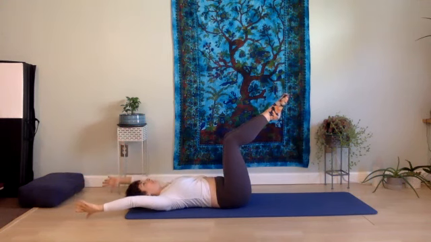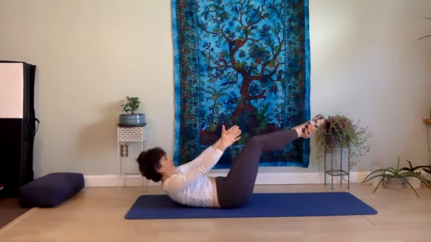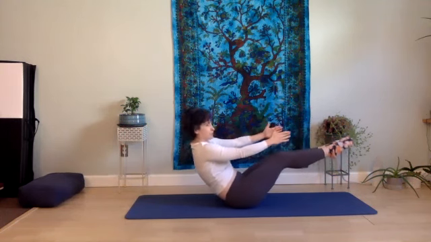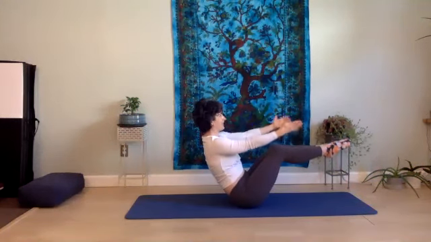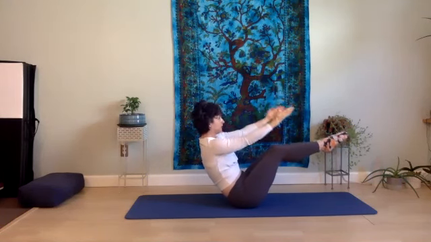One more time, breathe in. Exhale, roll up. Ooh, I kind of have to reach my legs out to get myself up there. Good, this time reach those arms up. Inhale, arms from the back. Exhale, lower the arms down.